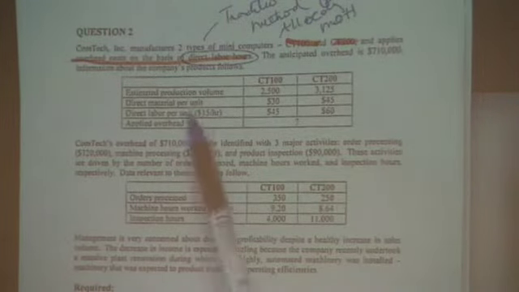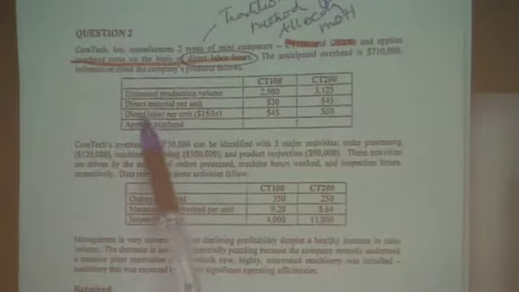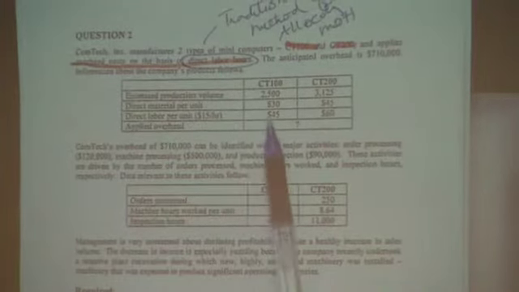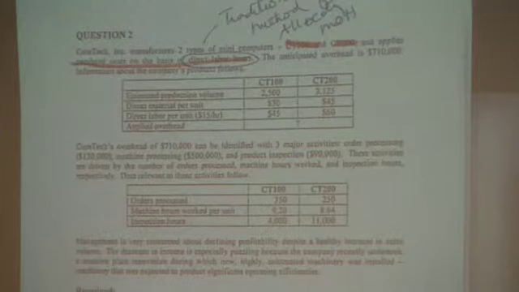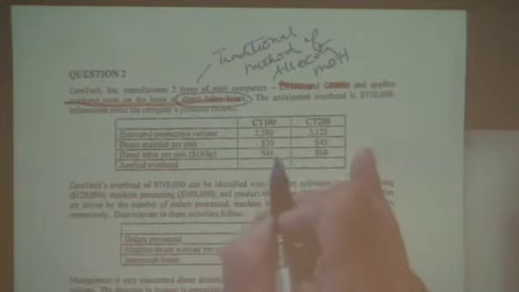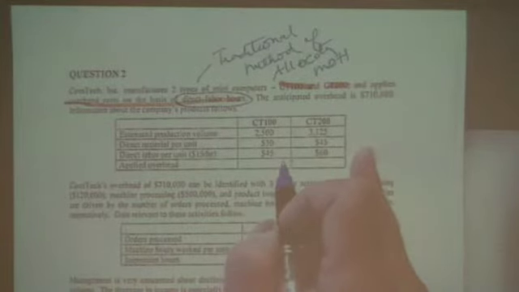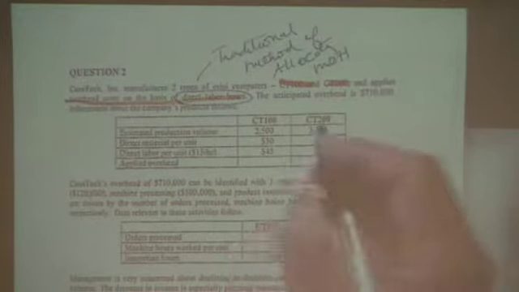So they gave us volumes, they gave us materials, they gave us labor, $15. By virtue of the fact that the labor charge is $15 an hour, and we're charging $45 for CT100, that tells you that to make CT100 is 3 hours.